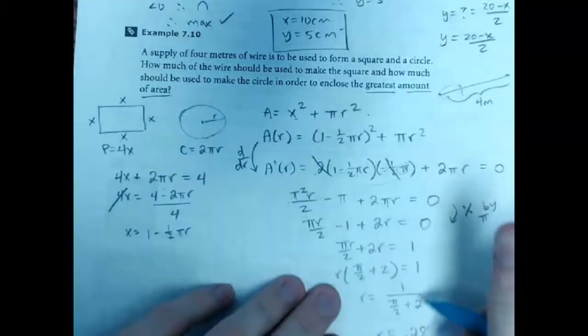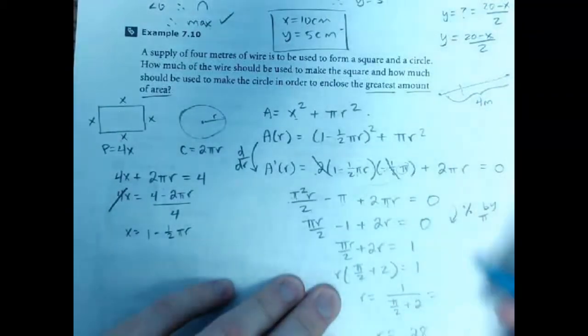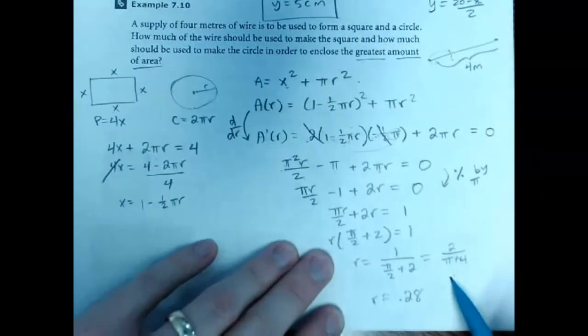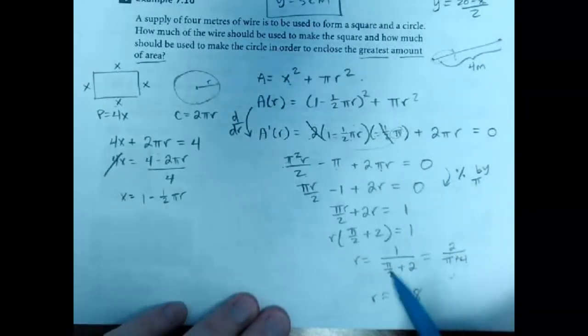By the way, this would be equivalent if you multiply it all by 2 on the top, 2 on the bottom. This would be the same thing. That looks a little bit prettier, but those two would be the same thing.